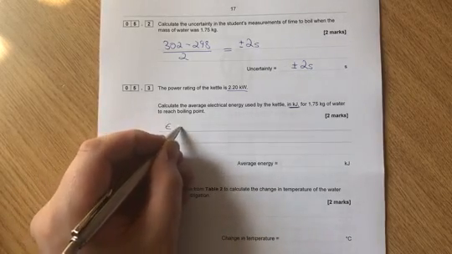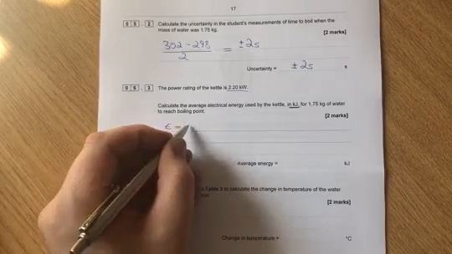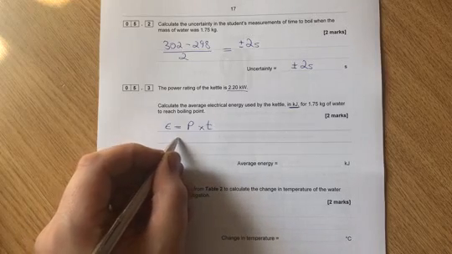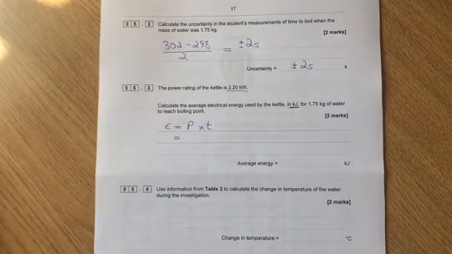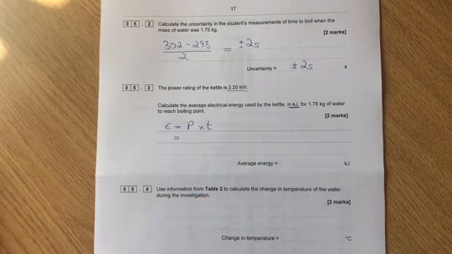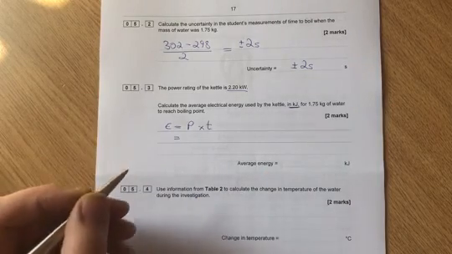You'll need to recall that energy is equal to power times by time. Now, there is no need to convert the 2.2 kilowatts into watts here because we're after an answer in kilojoules, so we may as well stay with the prefix of kilo throughout and we'll get the right answer straight away.